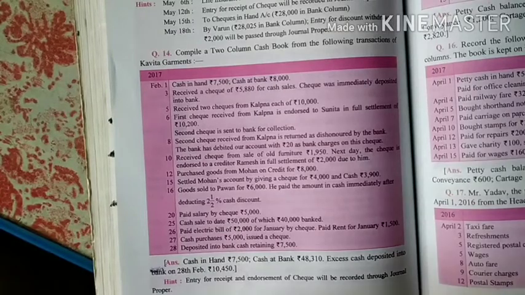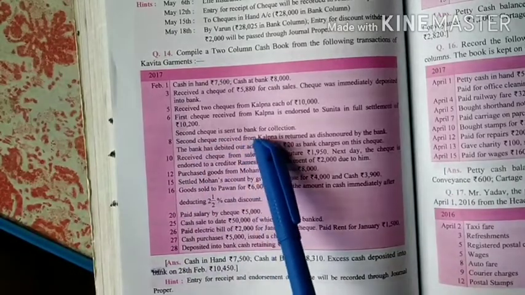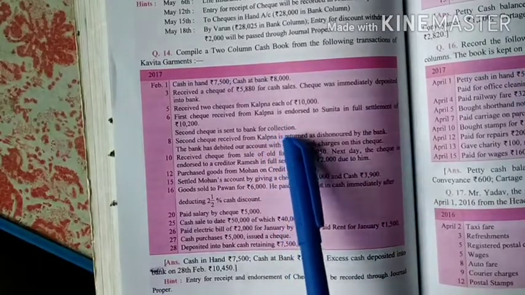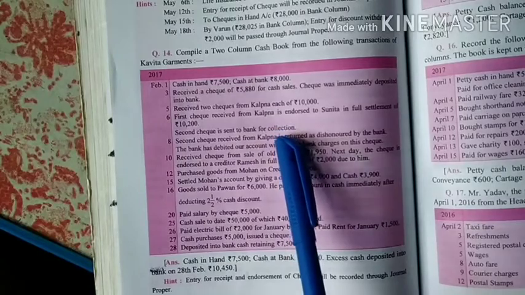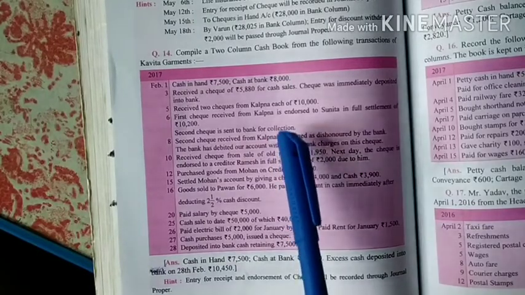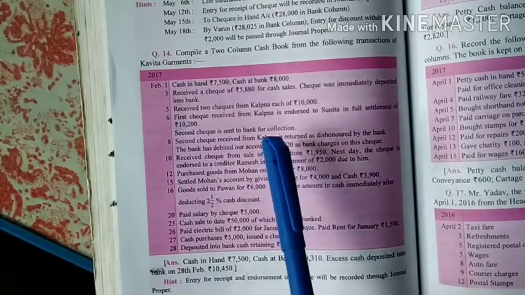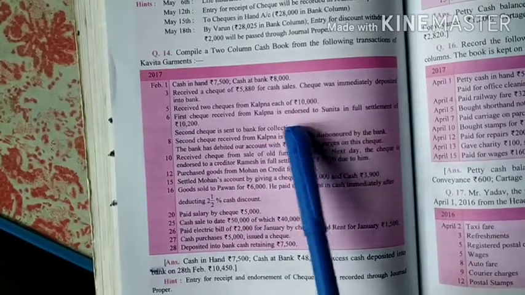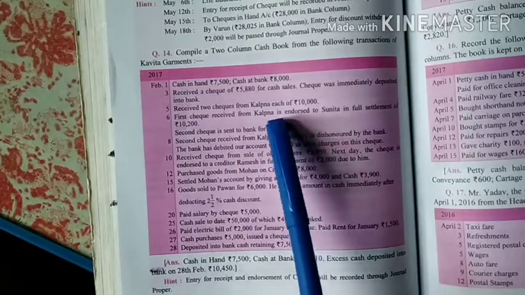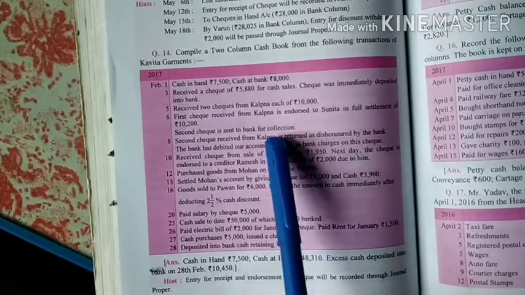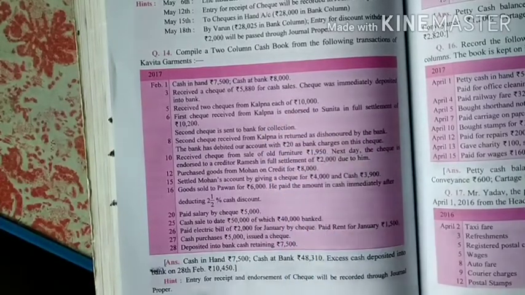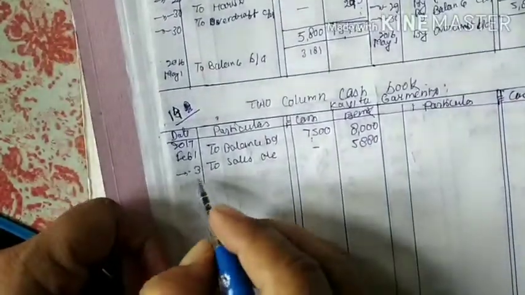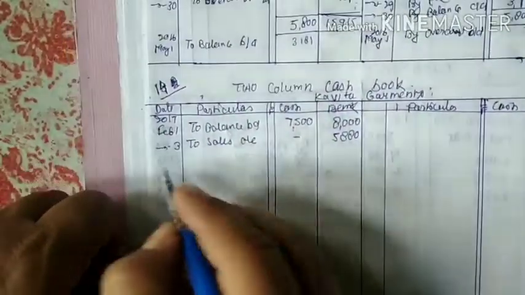And the second check, it says, second check is sent to bank for collection, है ना. Now this check is deposited on 6th. So with this our bank balance will increase. So we have deposited this, so bank will be debited with 10,000, because two checks were received. First was given to Sunita and another one is sent to bank. So 6th we shall show this. 6th we'll enter it here.